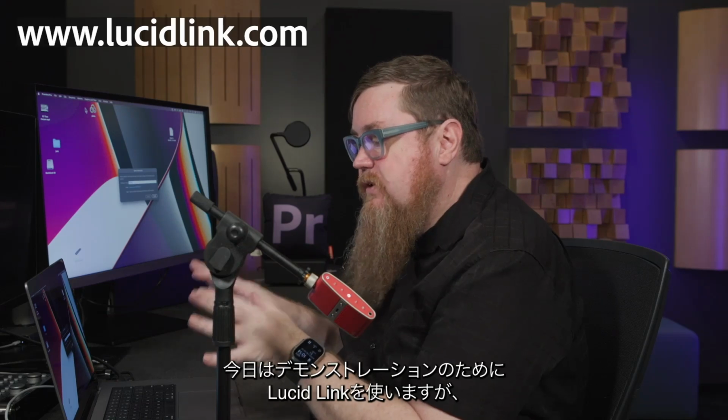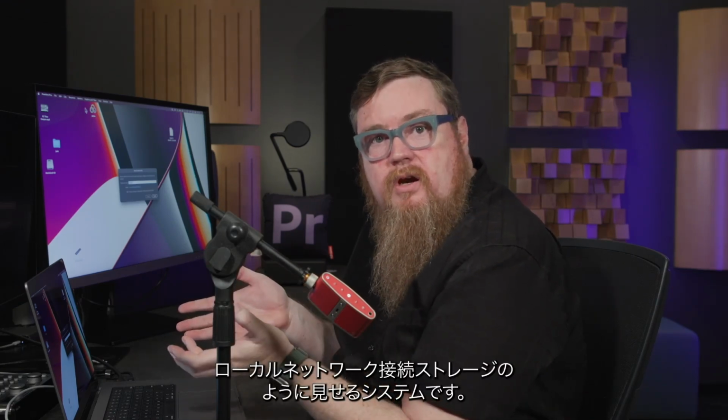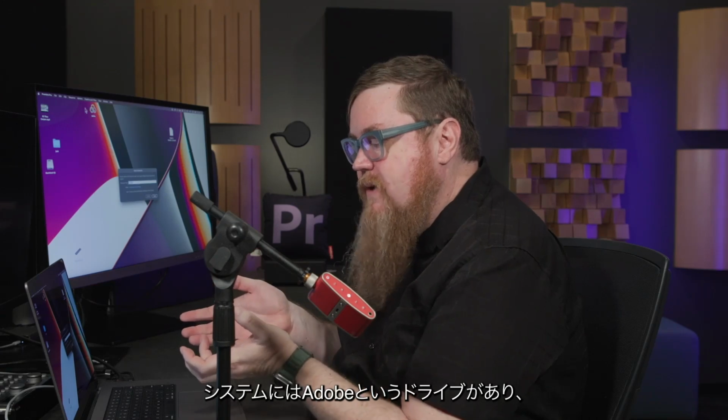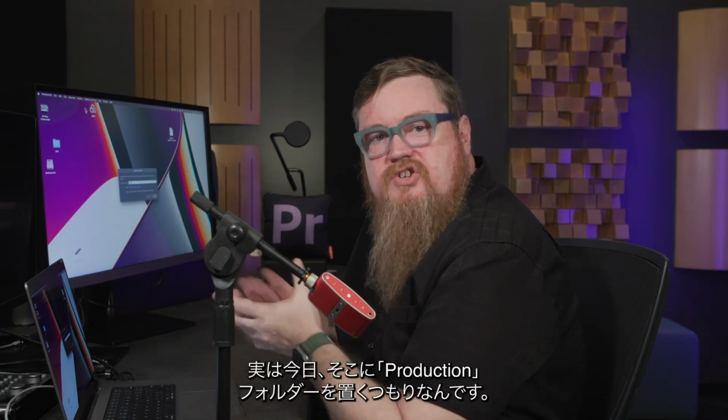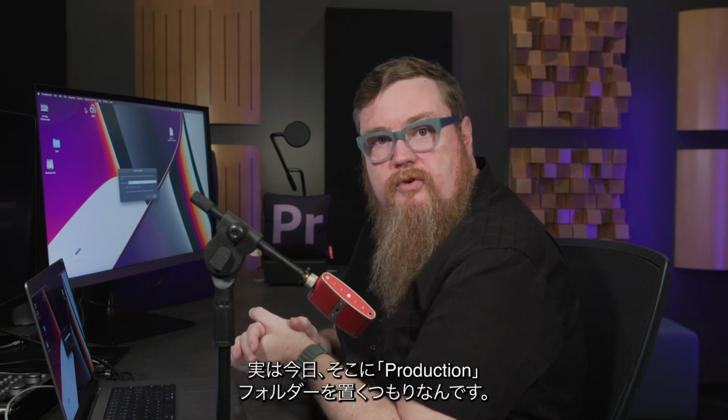I'm going to be using Lucid Link today just to demonstrate this, but the idea behind Lucid Link is they have a system where cloud-based storage actually mounts and looks like local network attached storage to the operating system and thus to Adobe Premiere. So I actually have a drive on my system simply called Adobe that gives me like 1 petabyte worth of storage space.